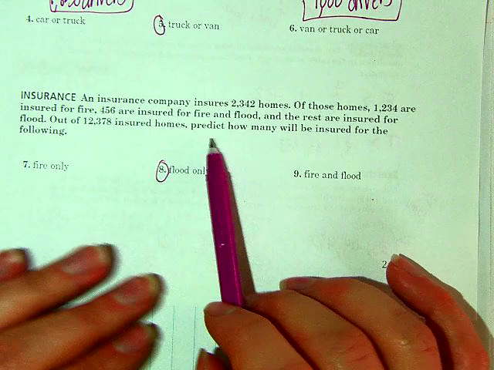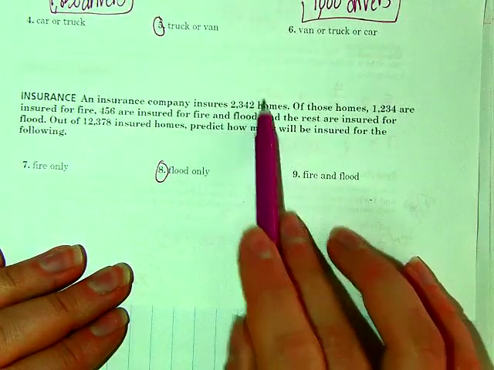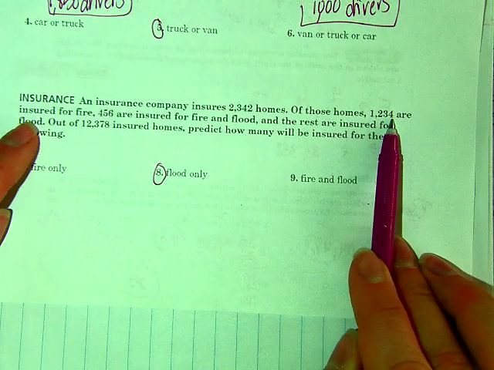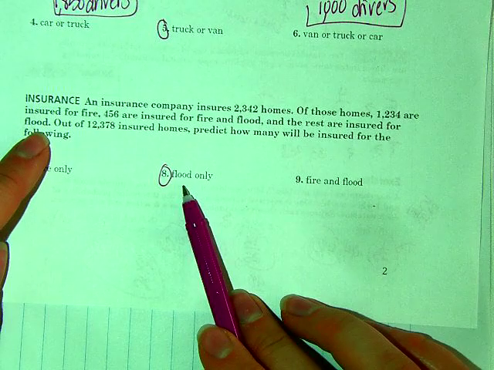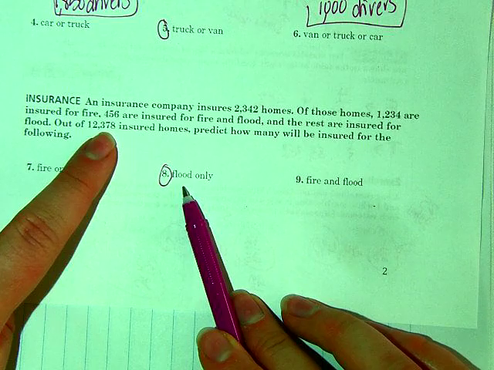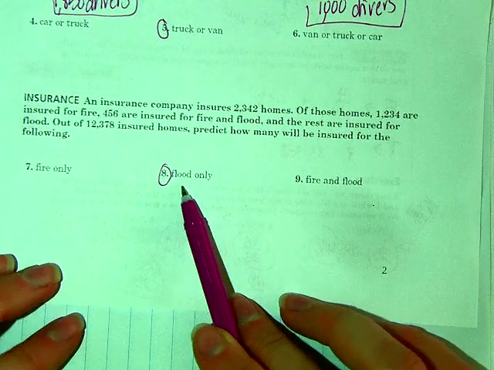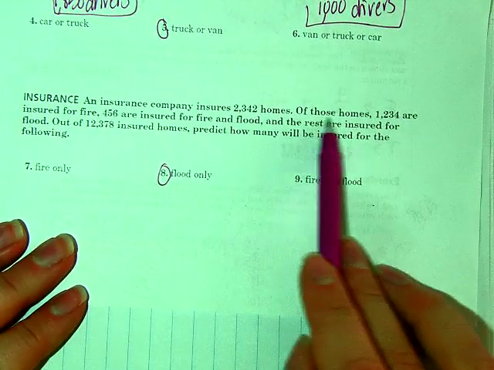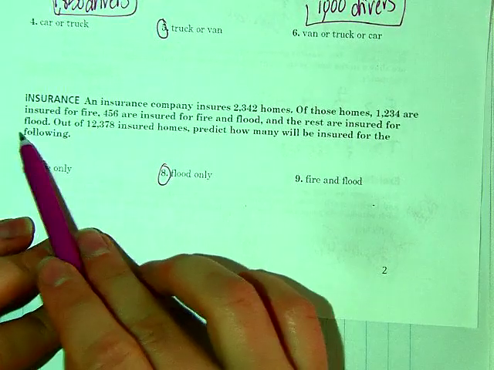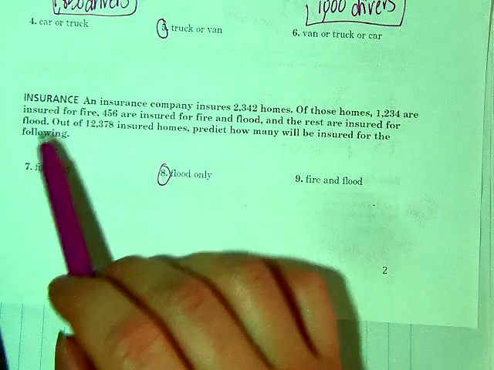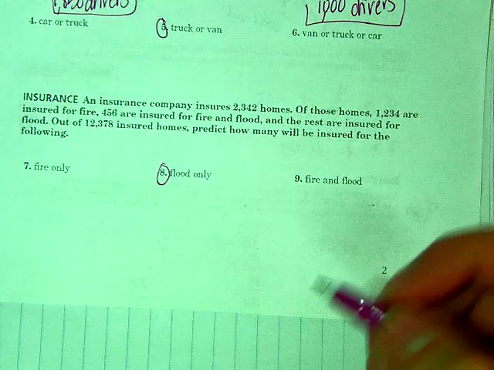Same type of thing, predicting. An insurance company insures this many homes. Of those homes, that many are in fire, this many are fire and flood, and the rest are for flood. So, out of this many, we're going to make a prediction. We need to figure out flood only. If they give us all of it, we need to figure out how many have flood only.